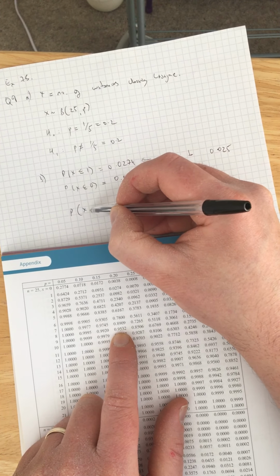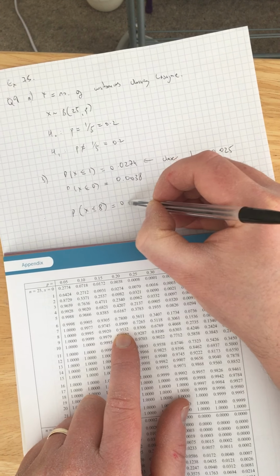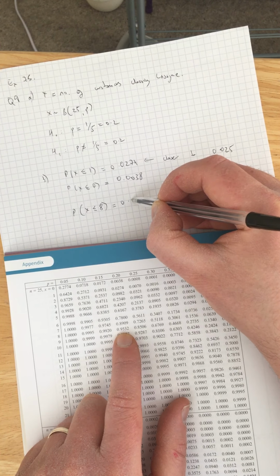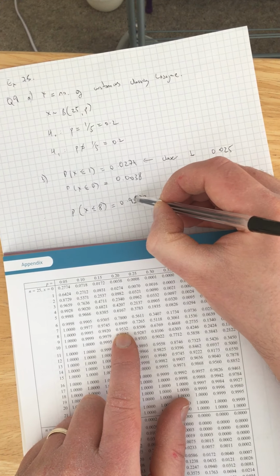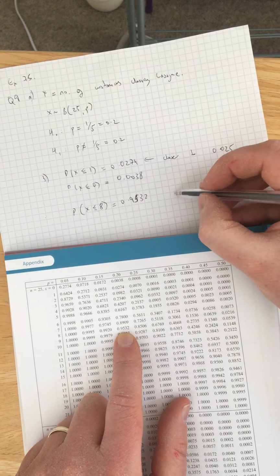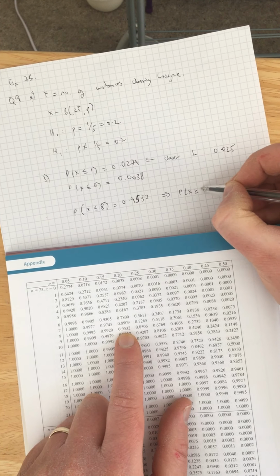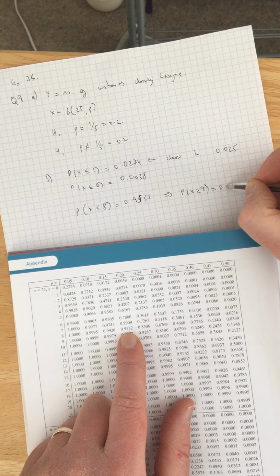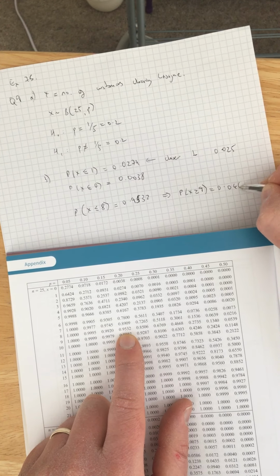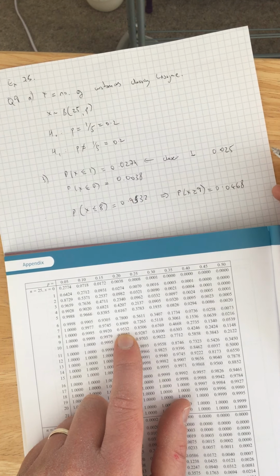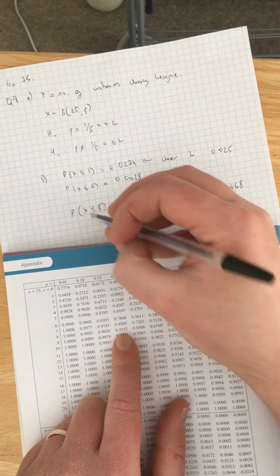So if we say the probability that x is less than or equal to 8 is equal to 0.9532. Now that includes 8, so that implies that the probability that x is greater than or equal to 9 is equal to 1 minus that, which is 0.0468. So that's not in the top 2.5%. Let's have a look at the next one.